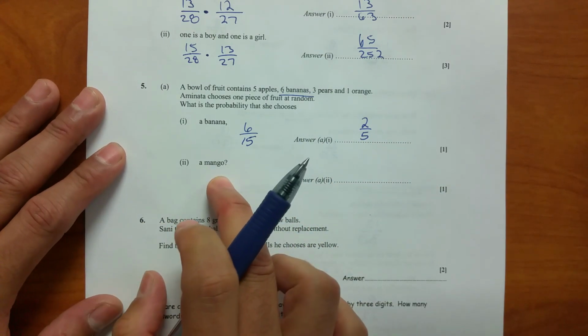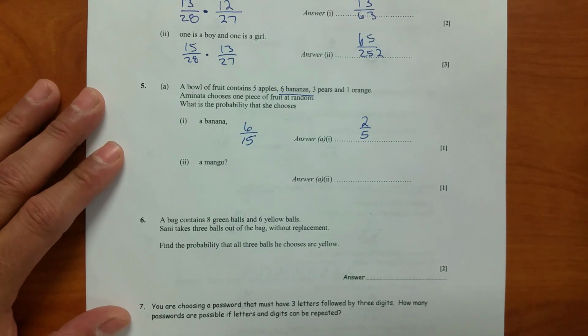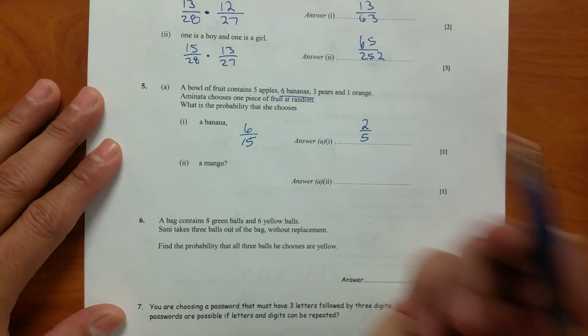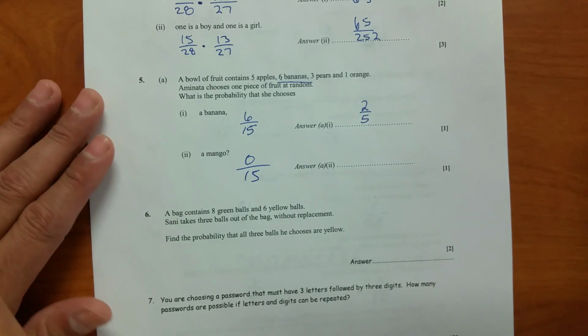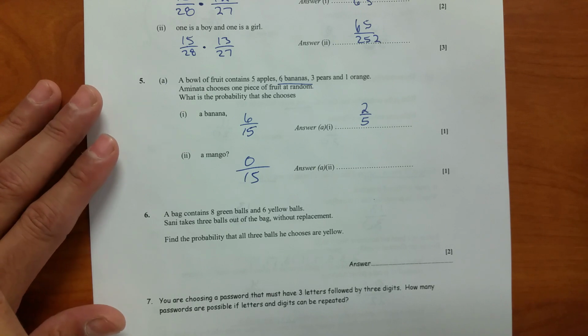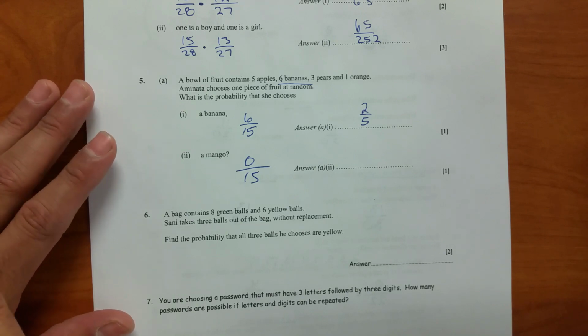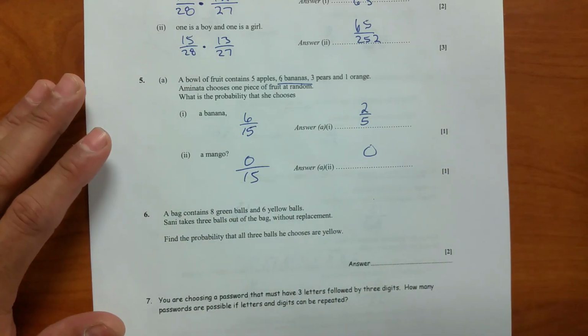Okay, now mango. Now this is the one that's probably going to be tricky for most people. How many mangoes do we have? There's no mangoes. 0 mangoes out of 15. This stumped most people in the class for like 15 minutes. Like, there's no mangoes. You're right. We represent that in math with 0. So probability, 0.